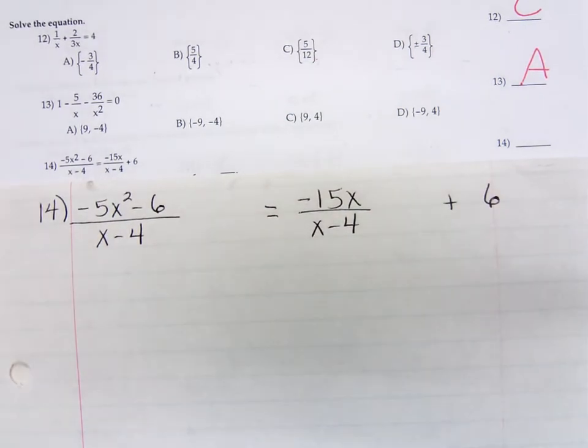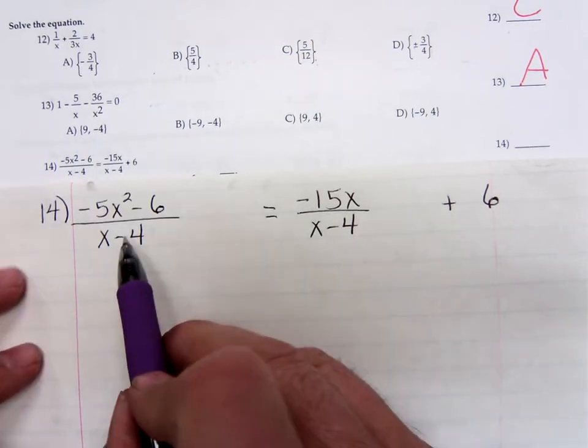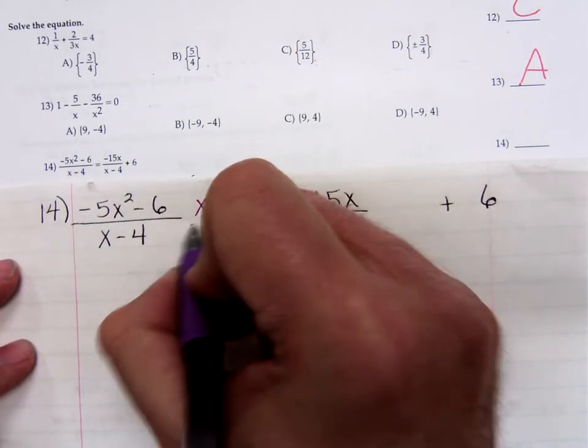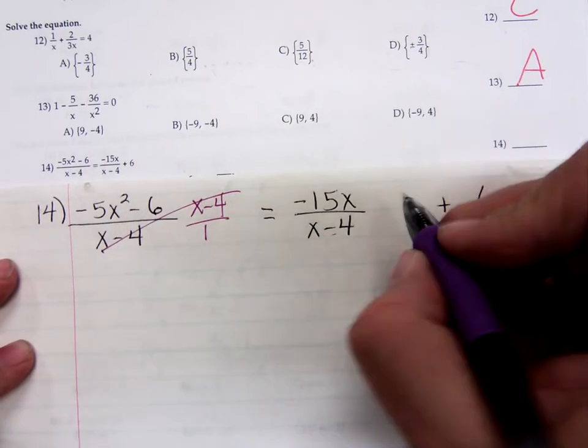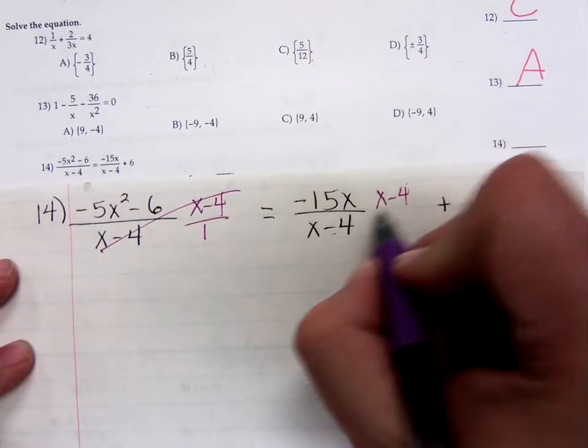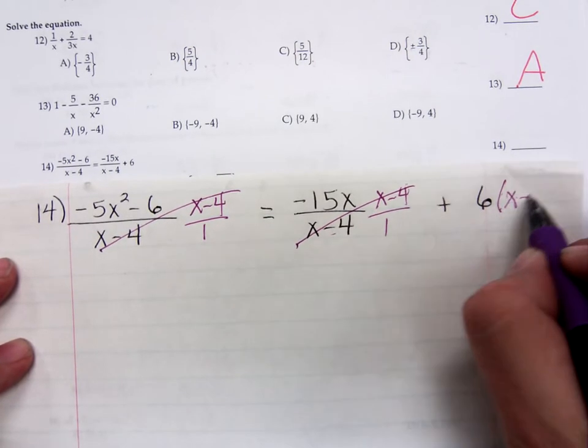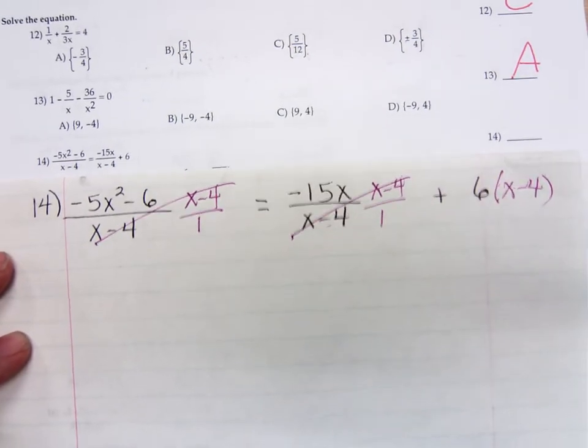Well, what are we going to multiply straight through by to cancel out that x minus 4? Well, x minus 4. Okay? I'll multiply straight through by x minus 4. And here, we'll cancel. But it's tricky. Make sure you multiply that 6 by x minus 4 also. Let me move this up some.